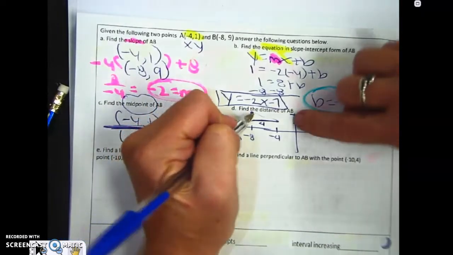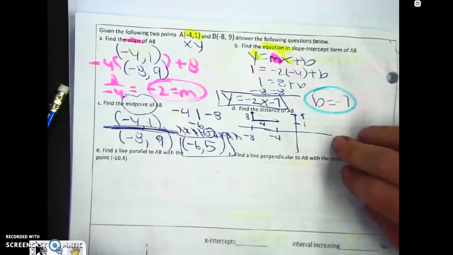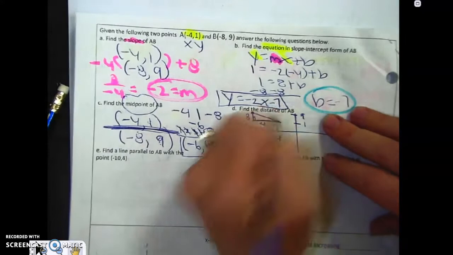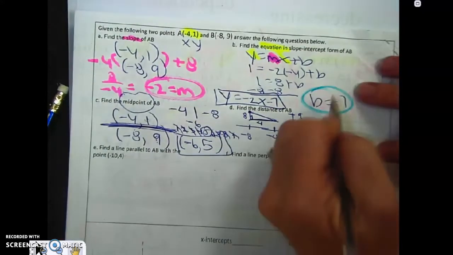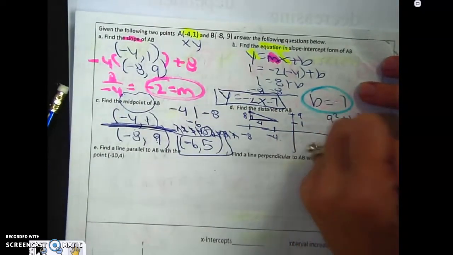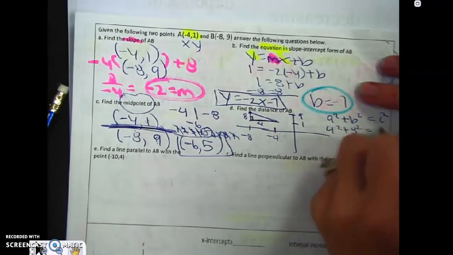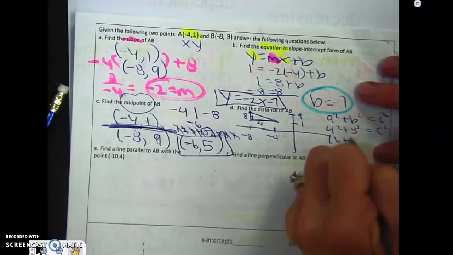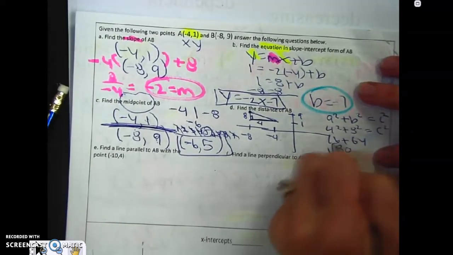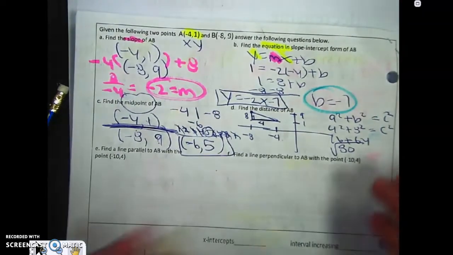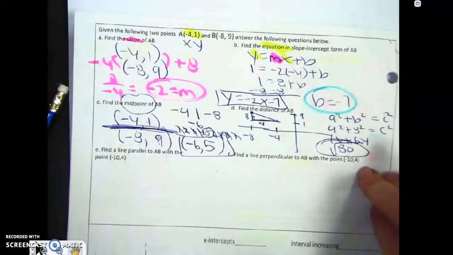And then I can see the distance from here to here, which is 8. And then it reminds me of a formula, the Pythagorean theorem. A squared plus b squared equals c squared. So I'm going to take 4 squared plus 8 squared equals c squared. 16 plus 64 is 80, and then remember square root. Okay? So it looks like the distance is square root of 80.